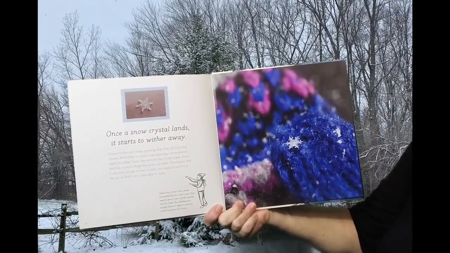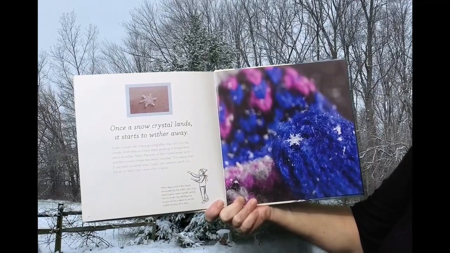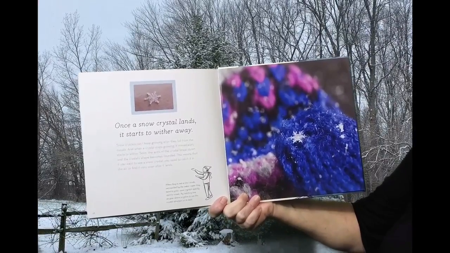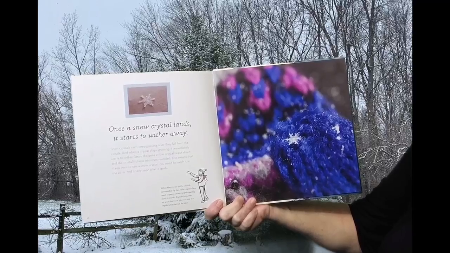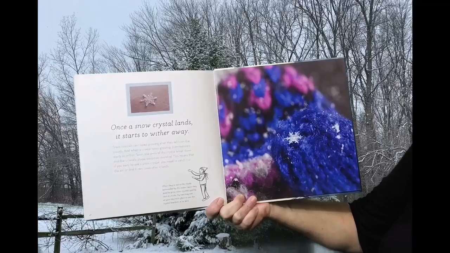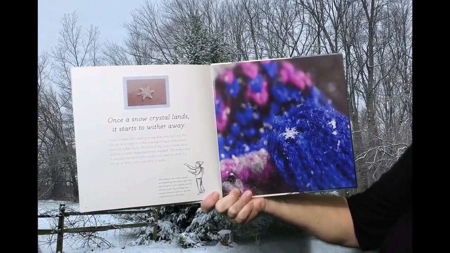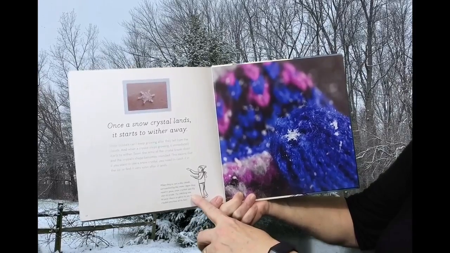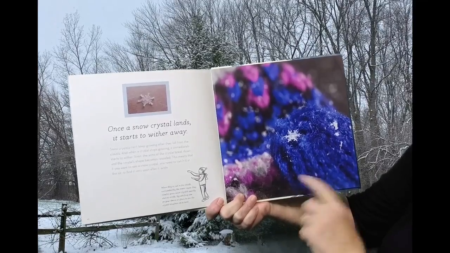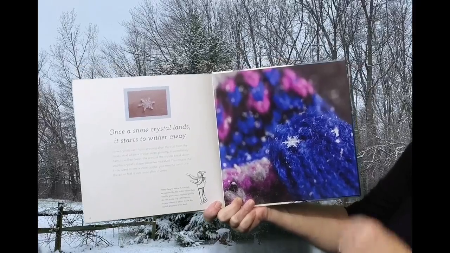Once a snow crystal lands, it starts to wither away. Snow crystals can't keep growing after they fall from the clouds, and when a crystal stops growing, it immediately starts to wither. Soon, the arms of the crystal break down and the crystal shape becomes rounded. This means that if you want to see a snow crystal, you need to catch it in the air or find it very soon after it lands. When they're not in the clouds, surrounded by the water vapors they need to grow, snow crystals quickly start to erode. Try catching one on your sleeve or glove to see the crystal structure at its best.